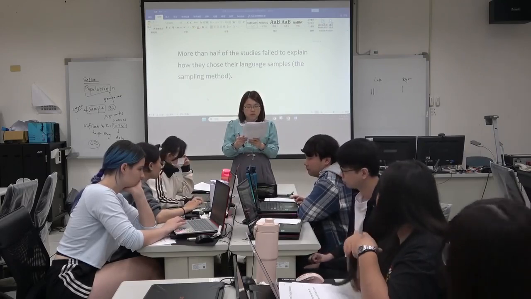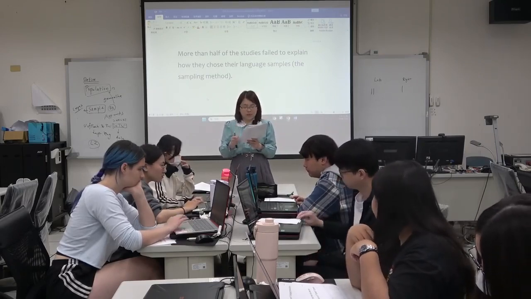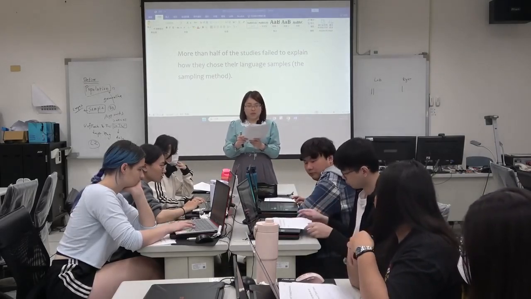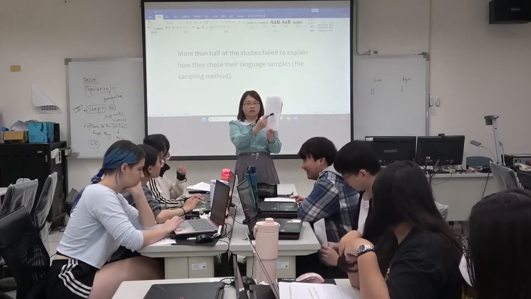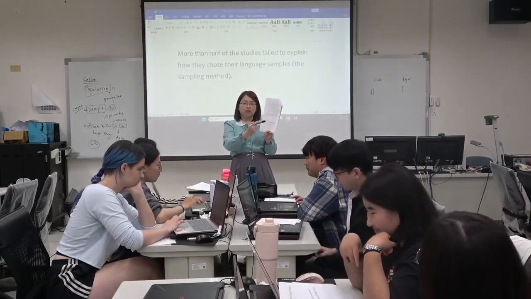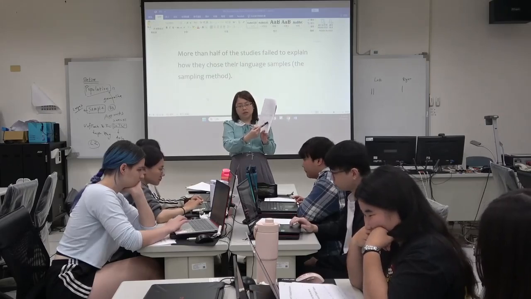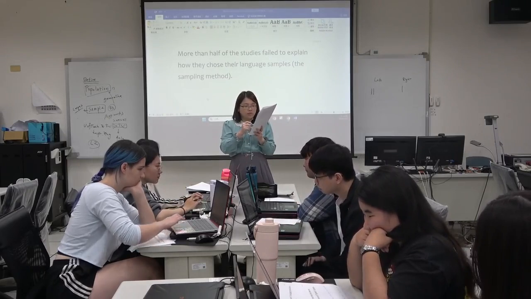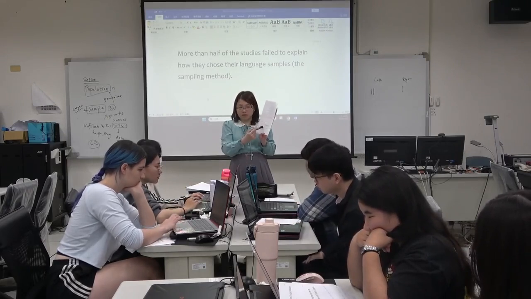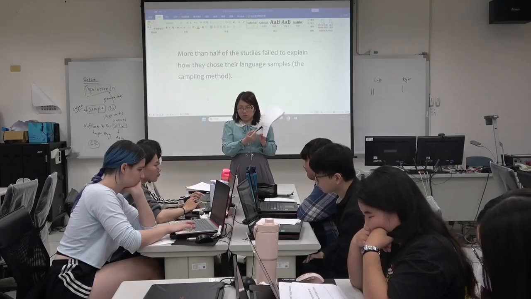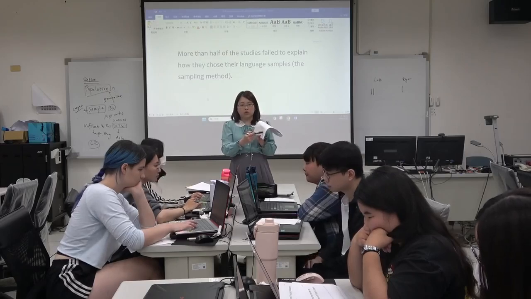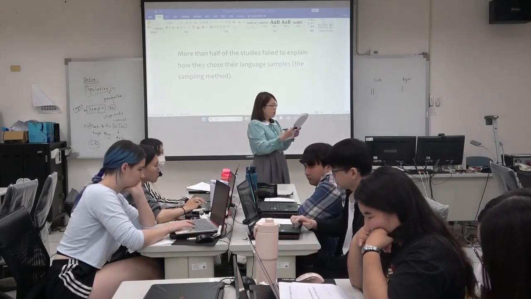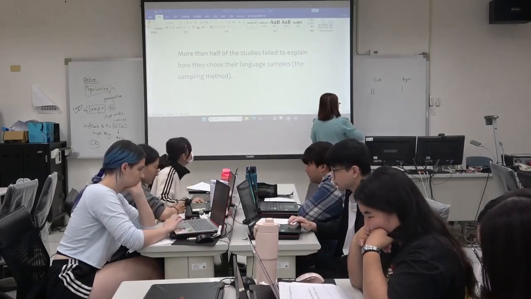So you can see that more than half, almost 60%, did not report on the sampling method. And if you look at this in a PDF file, you can see the colors, and you can see how people use different methods for data collection. So you can decide which one you want to use when you collect your own corpus. Okay? So I think Roy gets a point.